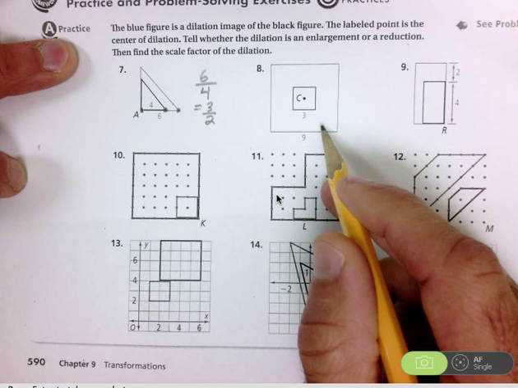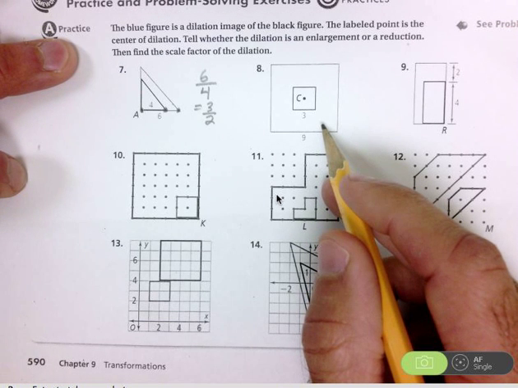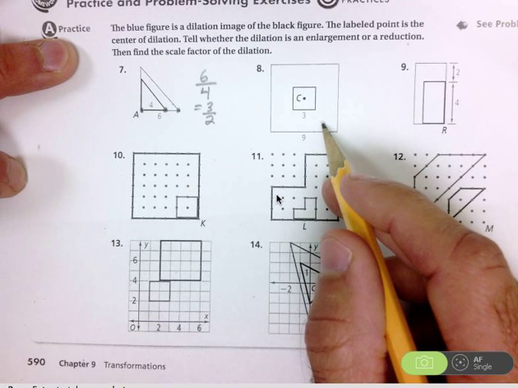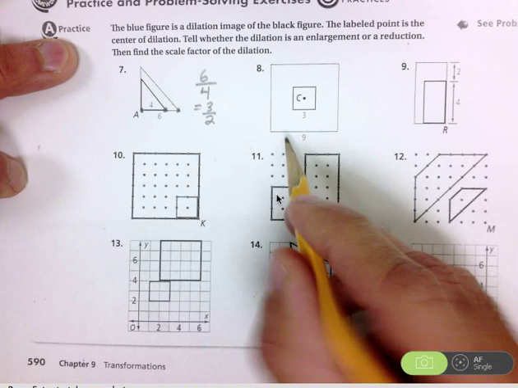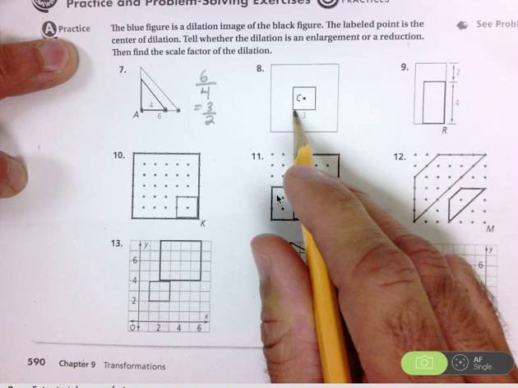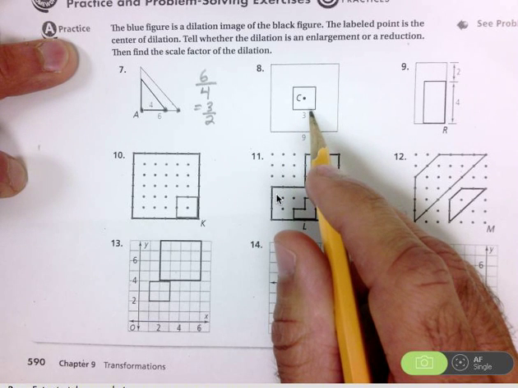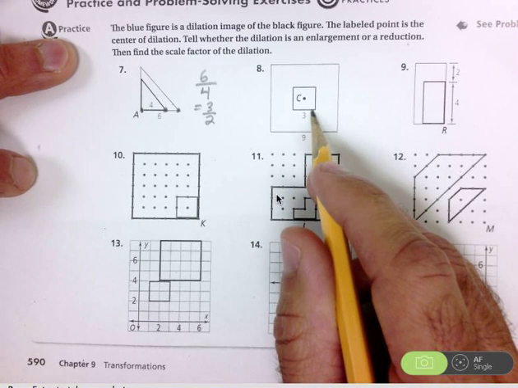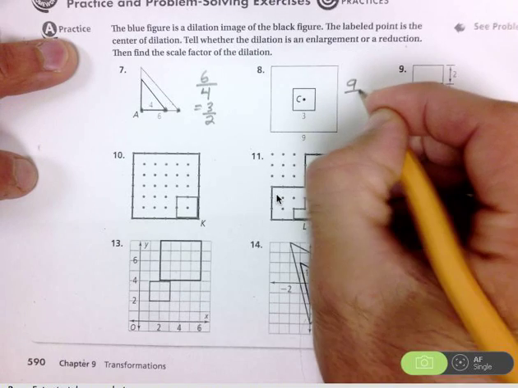In number 8, this is also an enlargement, so don't think too hard. So this is 9 units long. Correspondingly, we started with something that was 3 units long, so in number 8, the scale factor is 3. 9/3.